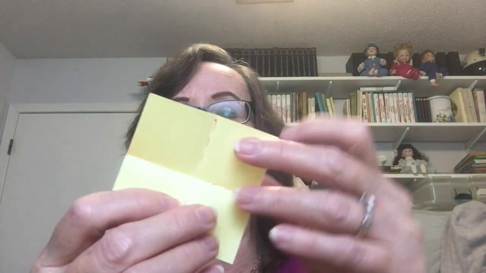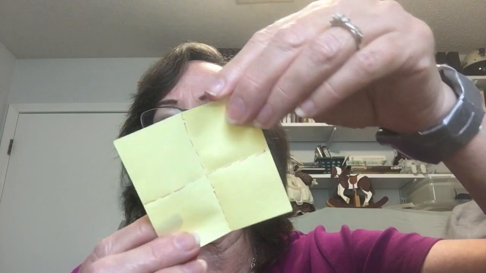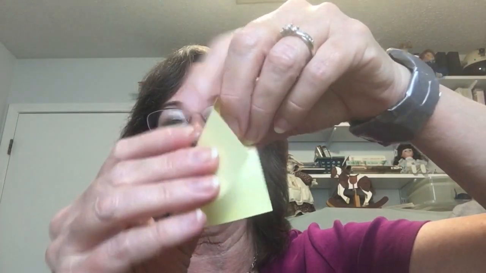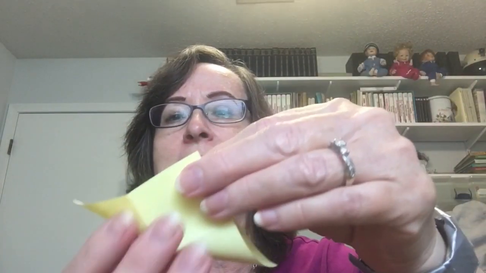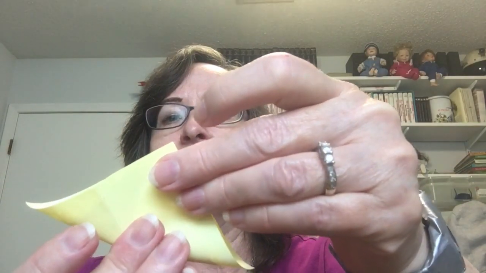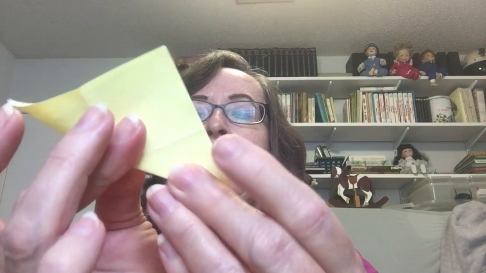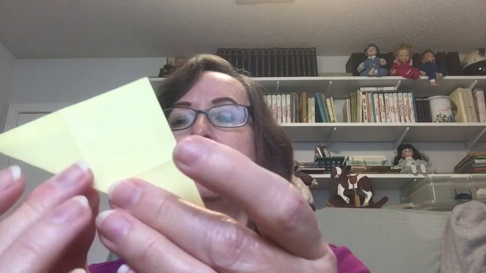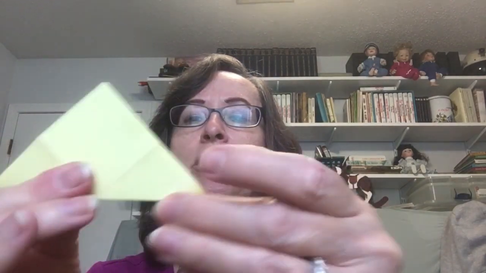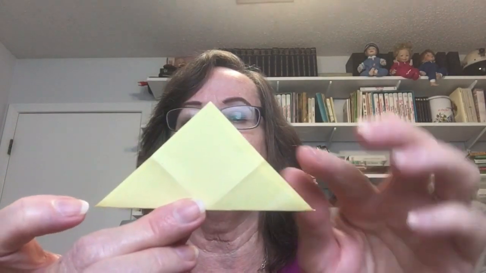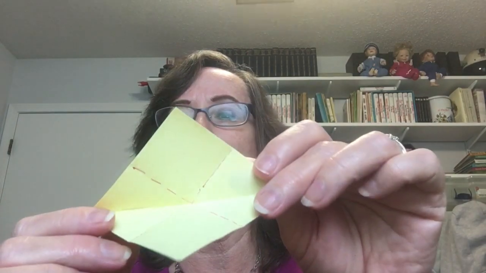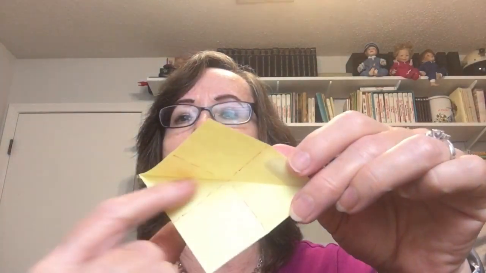I'm going to come up here to the corner, which is a vertex, and I am going to fold it into a triangle. So I went from corner to corner this time, and when I open it up, I have another line of symmetry. And I've got one more.